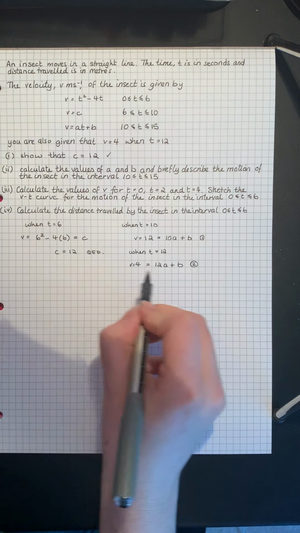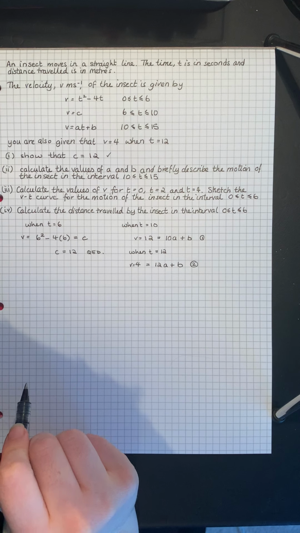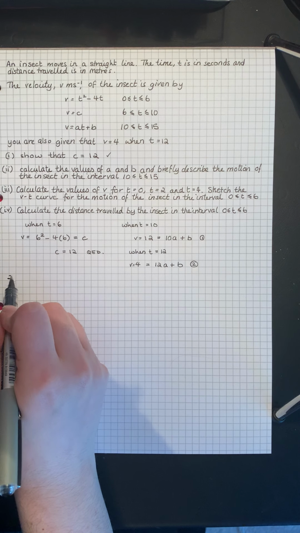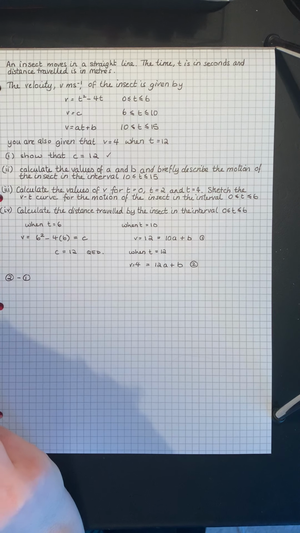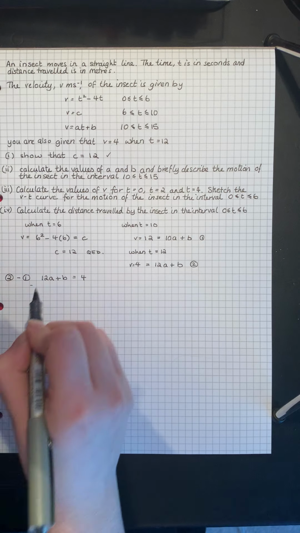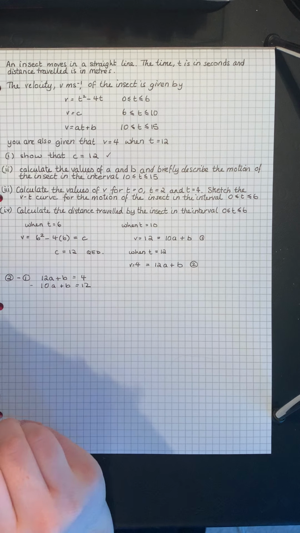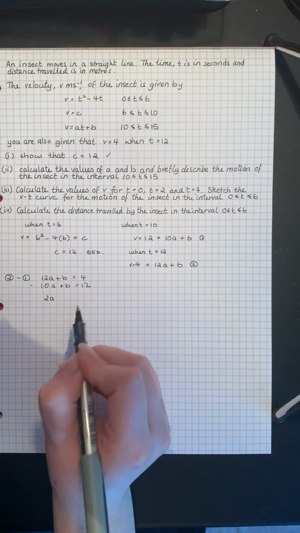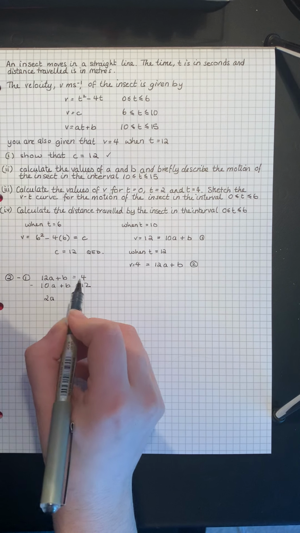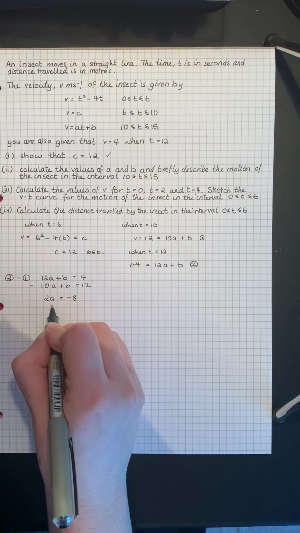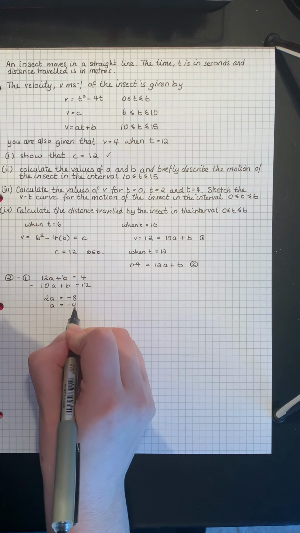Now I can just solve those two simultaneously, so I probably want to do 2 subtract 1, which will give us 12a plus b equals 4, subtracting 10a plus b equals 12, so that gives me 2a, 0 equals -8, so a equals -4.